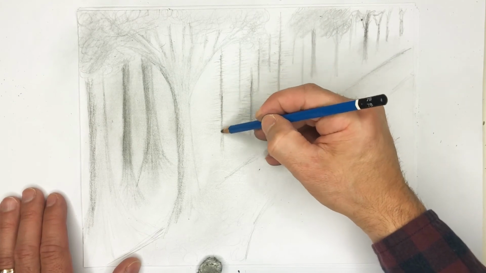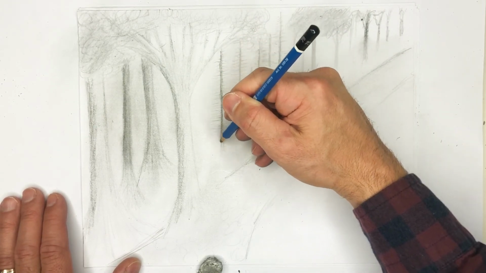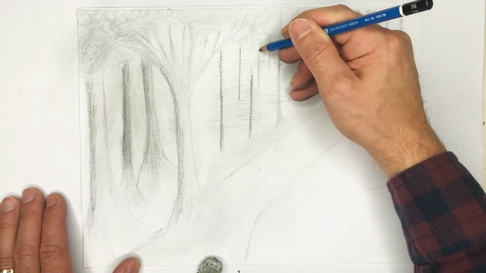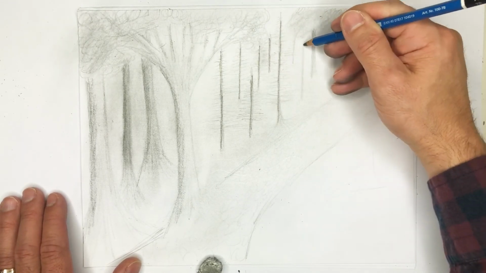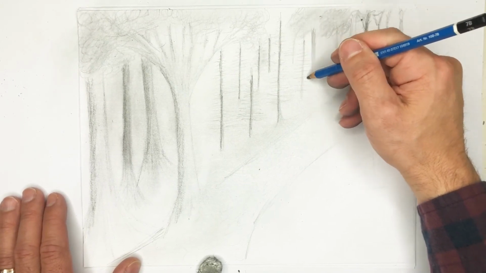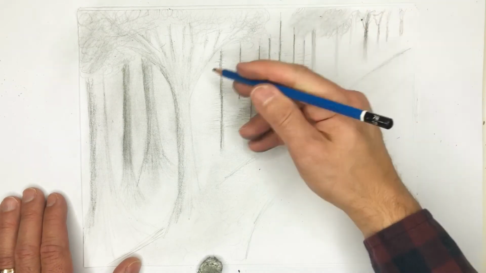light source, right? The other good thing about maybe a dark pencil like a 7 or an 8 is that some of these trunks on these trees could be darkened up quite a bit. And if you agree, you can just go on and do that. So hopefully you're seeing that there. There's even a tree back there.